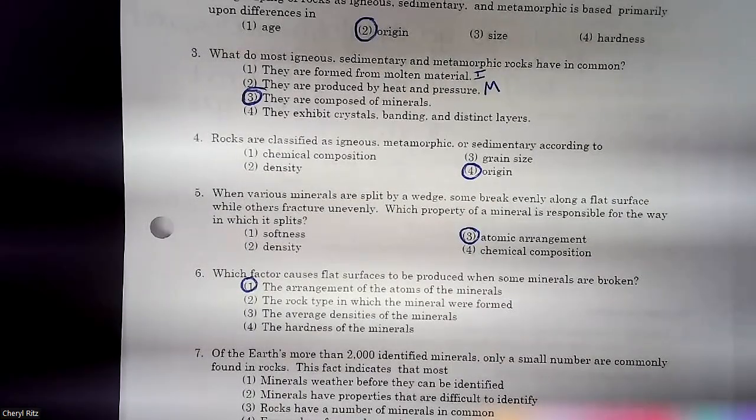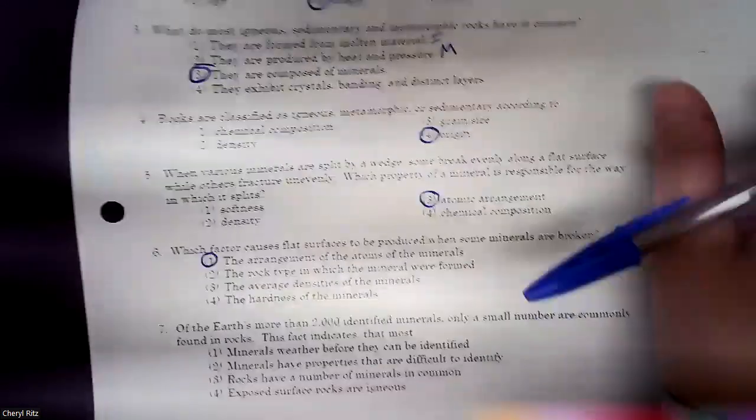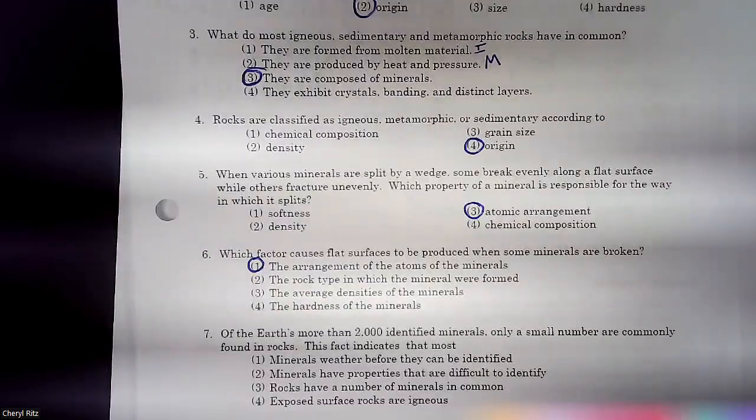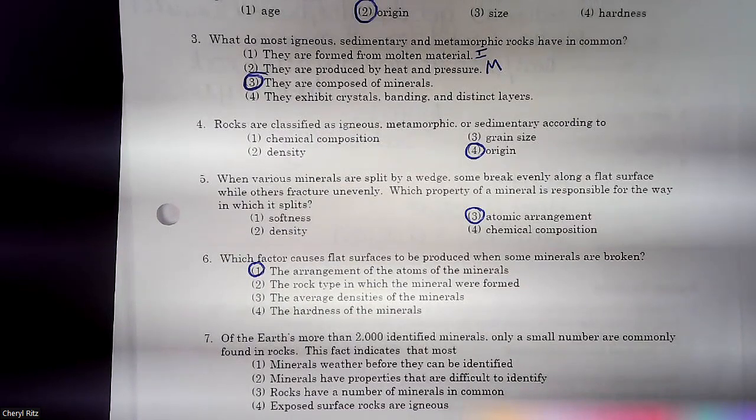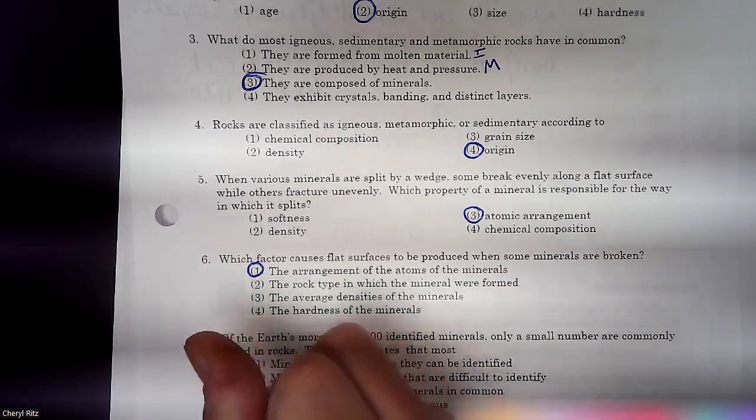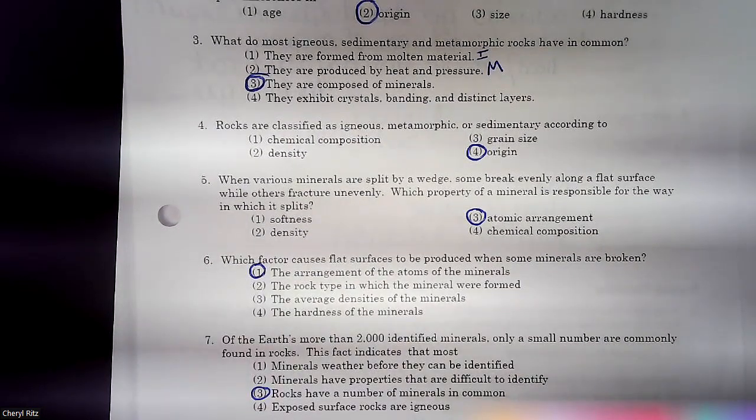Of the Earth's more than 2,000 identified minerals, only a small number are commonly found in rocks. This fact indicates that most, did you guys actually try this one? I want you to read all 4 answers and see which one could be right based on the fact that only a small number of minerals are found in rocks. It is 3. Rocks have a number of minerals in common. Basically, all the rocks we're going to be dealing with this year are made of the same thing. It's just how they're put together that makes them different.